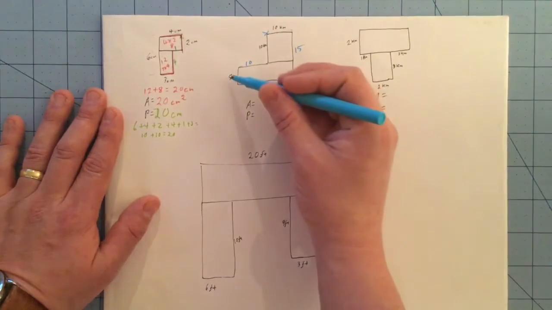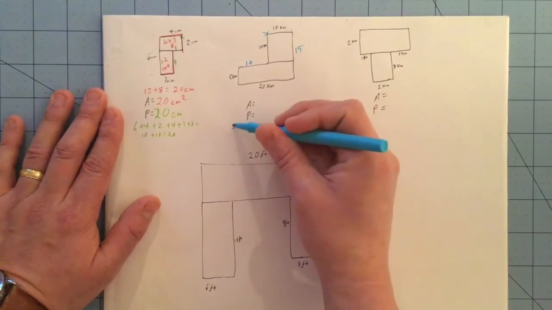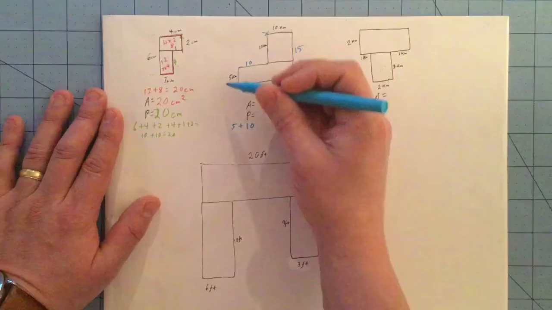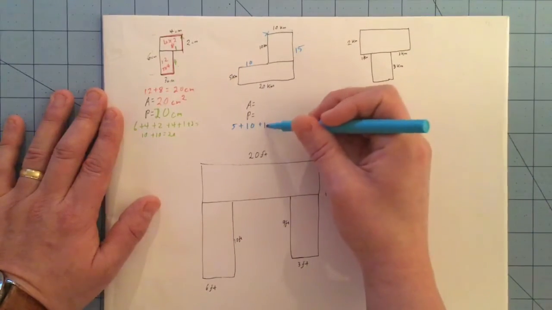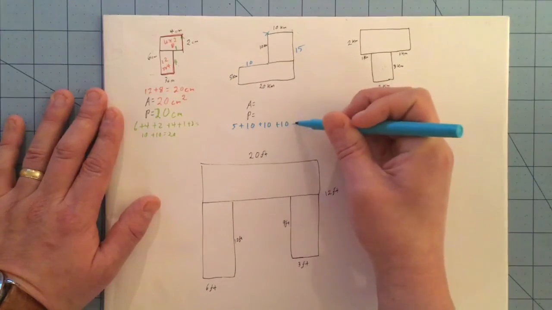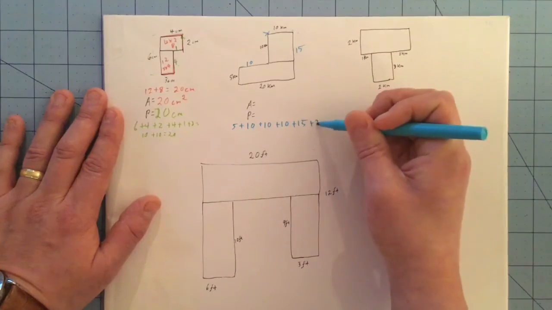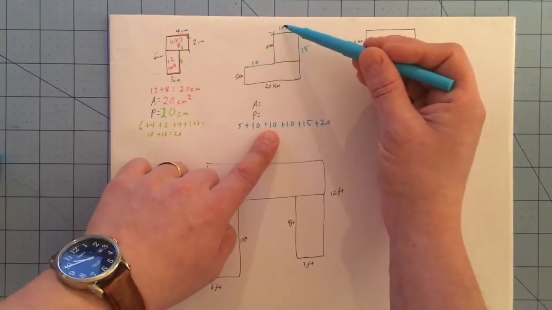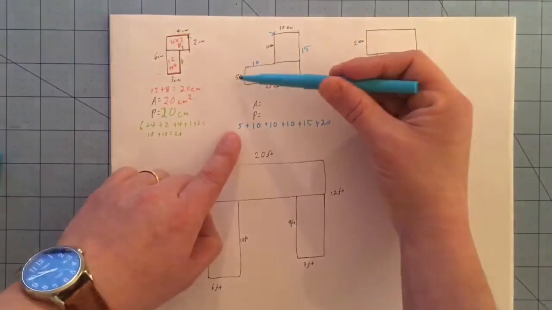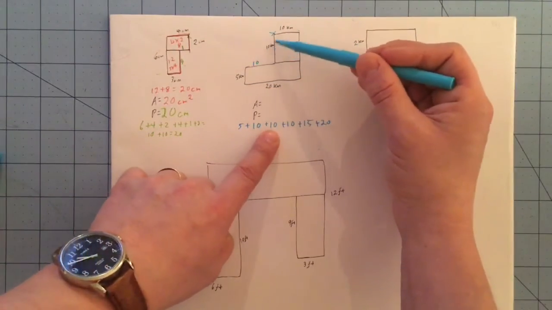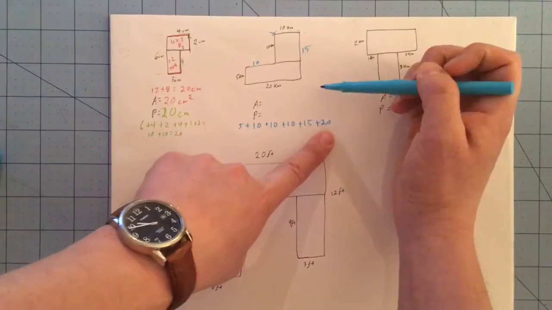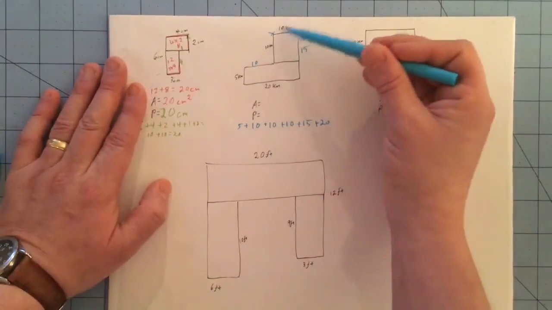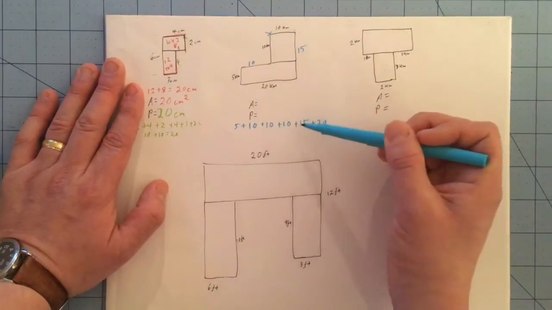Let's start with perimeter. I'm going to start with this 5. 5 plus 10 plus 10 plus 10 plus 15 plus 20. Just counting around. Let's try that again. A 5, a 10, a 10, a 10, a 15, and a 20. 1, 2, 3, 4, 5, 6 numbers. 1, 2, 3, 4, 5, 6 add-ins.